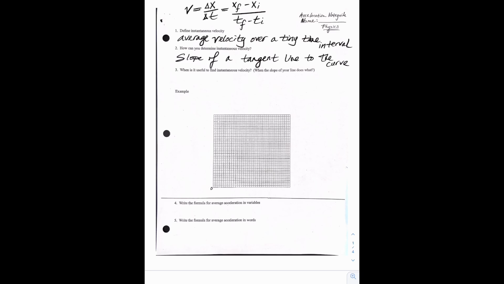So that would be graphically the first one. The second way would be to calculate V when delta t is small.